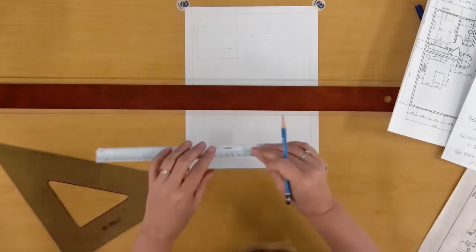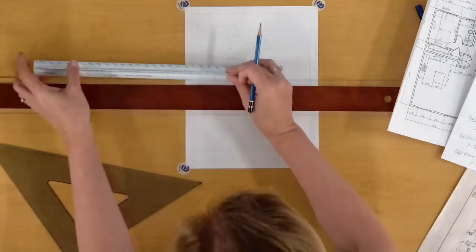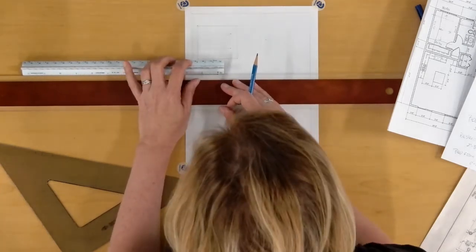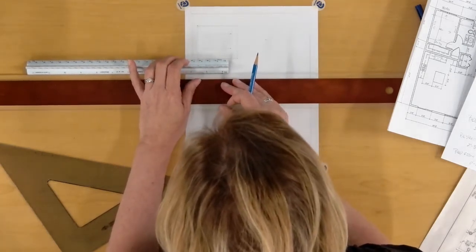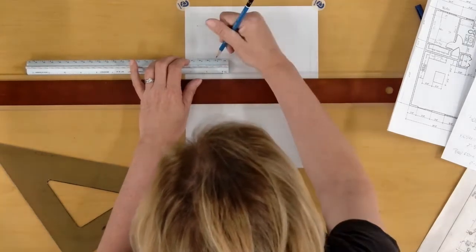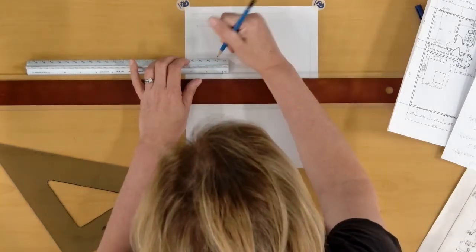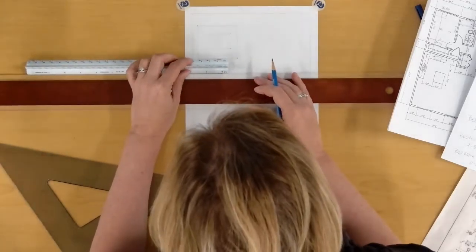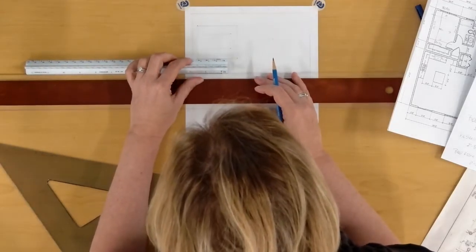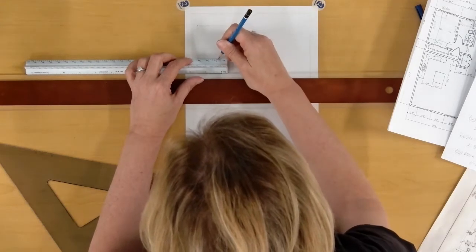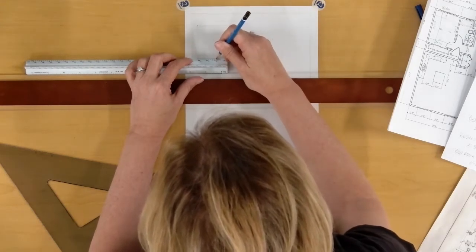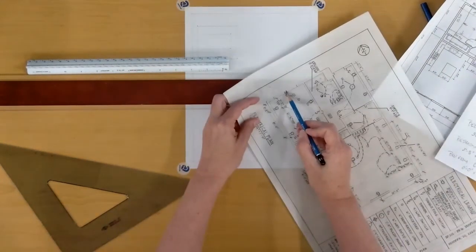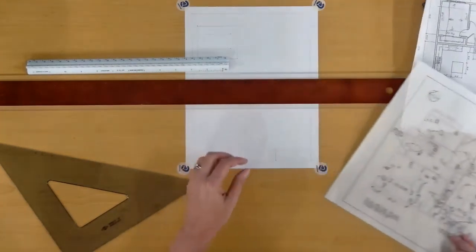So I know this is how tall my windows are. How do I locate the inside of my windows? Well, I know they're centered. So there's a couple different ways you can go about it. I like to find that center point, which is just a hair past 5 feet. And then go 3 inches in either direction to account for that 6 inches in between my 2 windows.